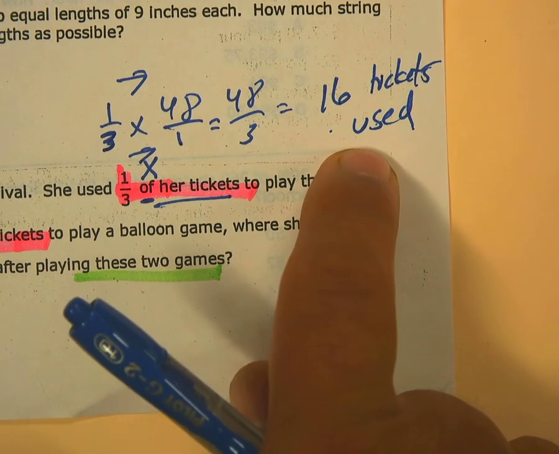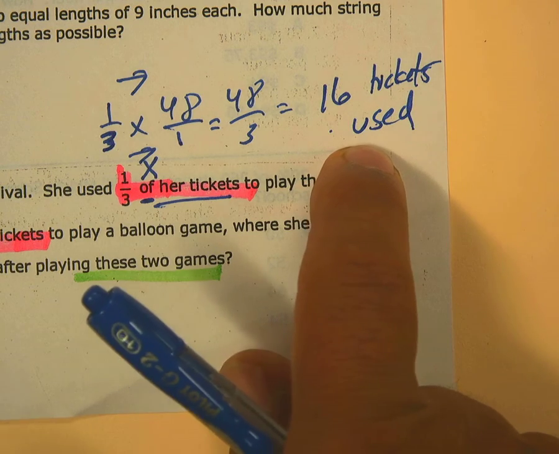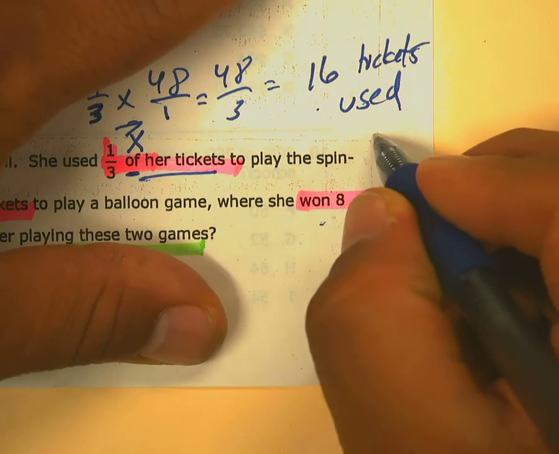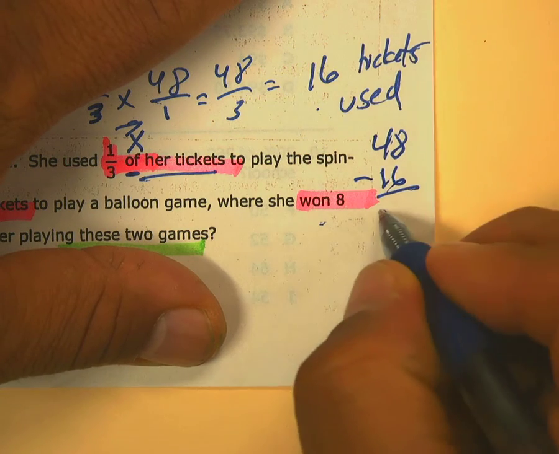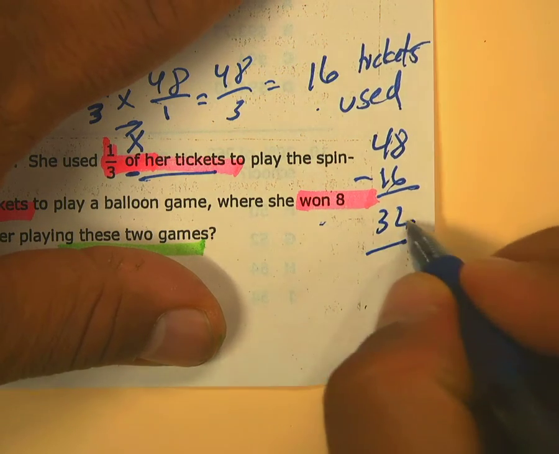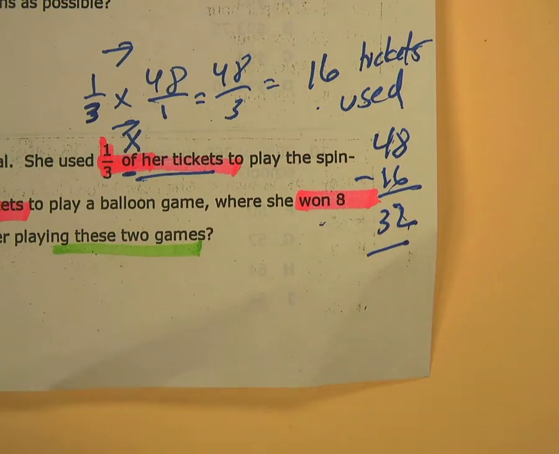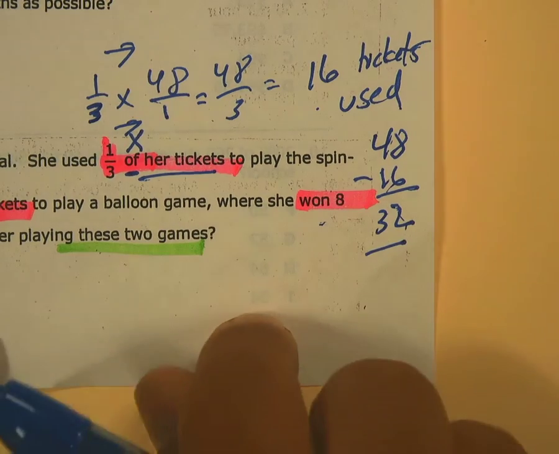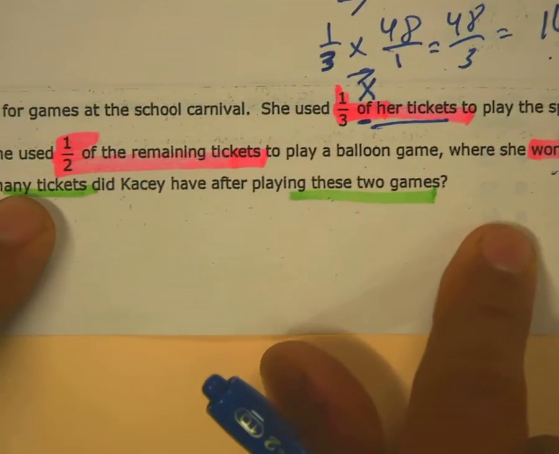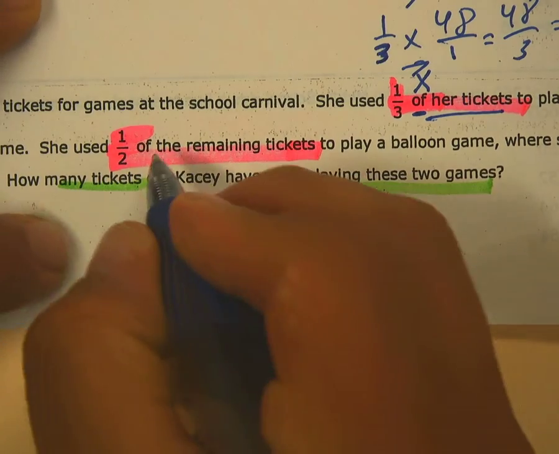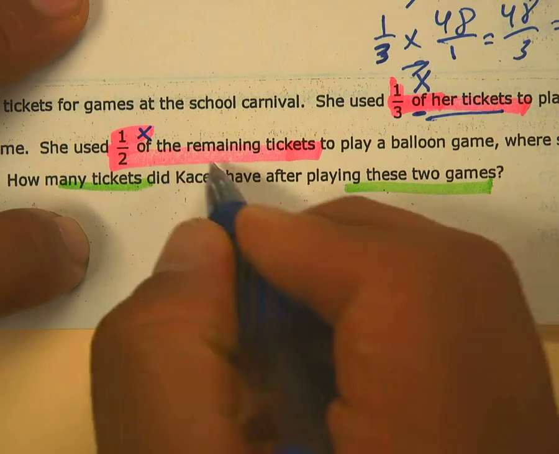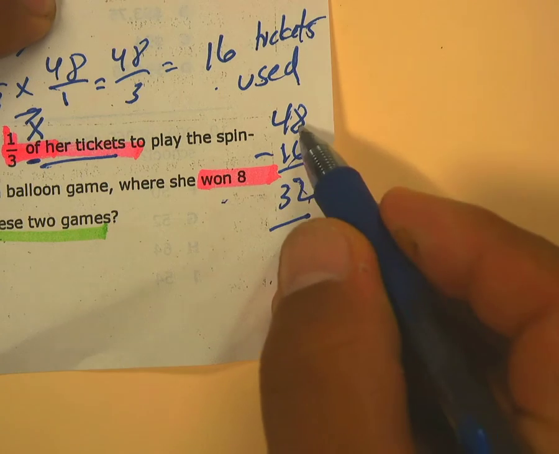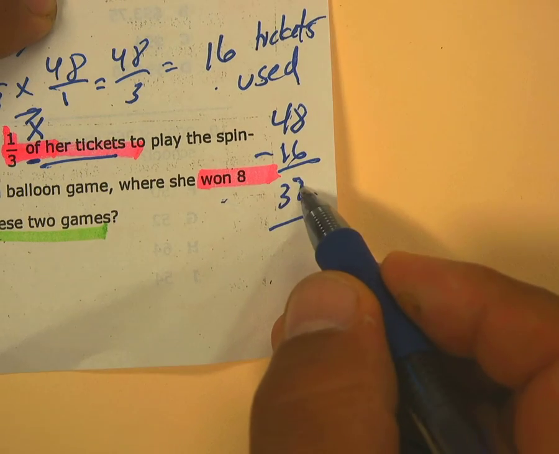So 16 tickets used. Well, how many does she have remaining? When you want to find how many are remaining, you take what she had minus what she used. She has 32. These are the remaining tickets. Okay? And so now we go to the second sentence. It says she used 1/2 of, again, of means multiply, 1/2 of the remaining tickets. And we already said the remaining tickets was what she had left: she had 48, she used 16, she has 32 left.